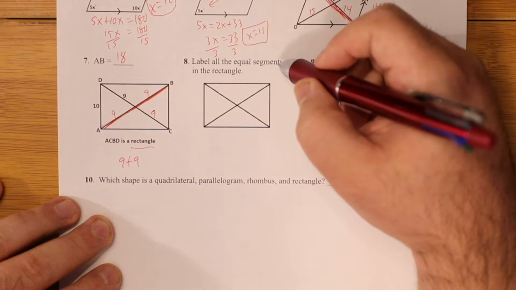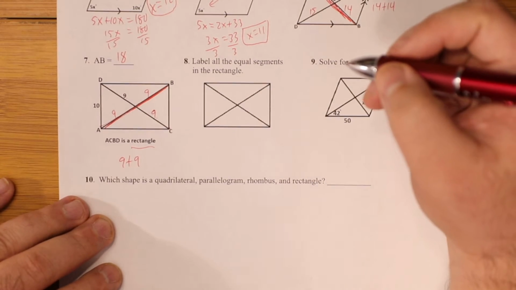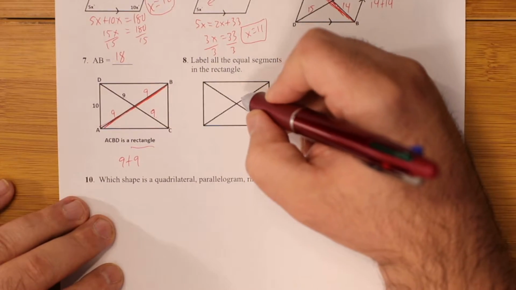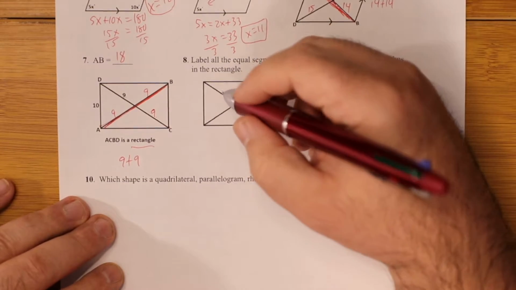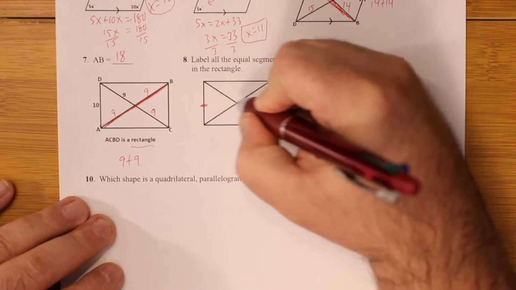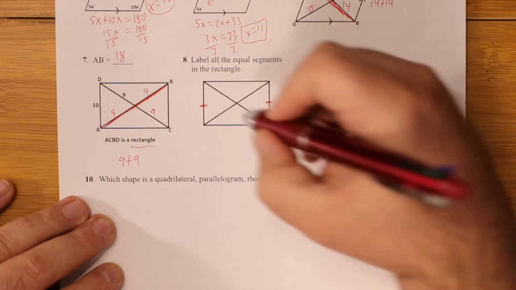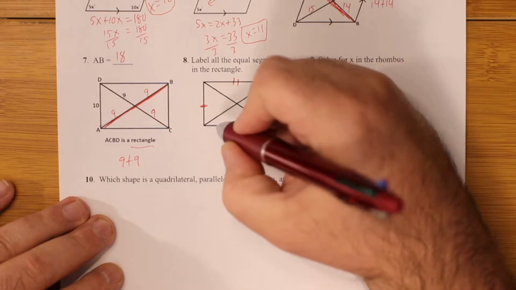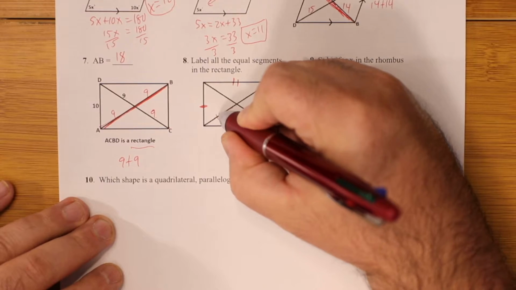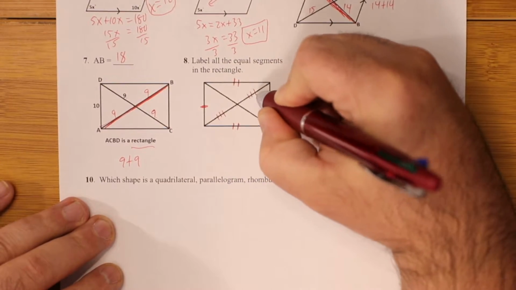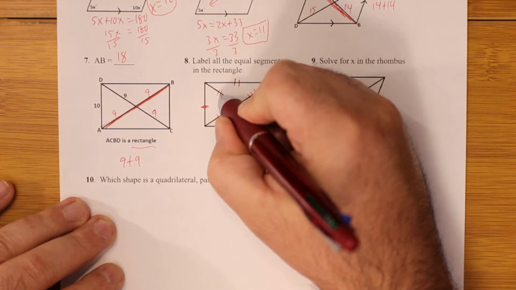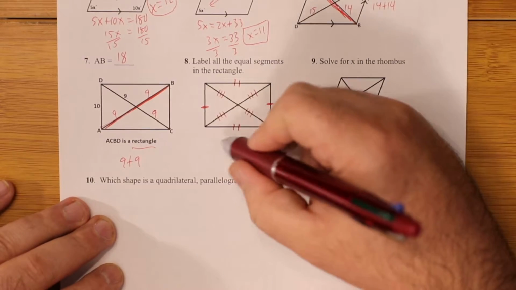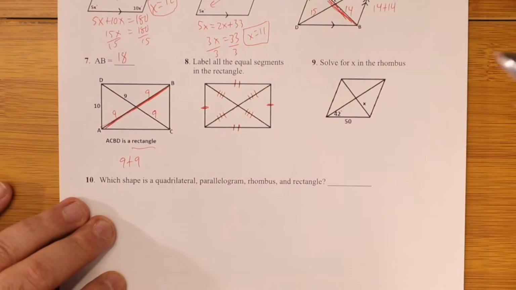Number 8, it says label all the equal segments. So if you do it with symbols, your life is a lot easier. If you list them, it's going to take you a lot longer. So if you're just marking them on here, since you do have a drawing, you could say that the left side is congruent to the right side just with that mark. You can say the top is congruent to the bottom by putting that mark. You could say that this half of the diagonal is congruent to the other half. And then on the other diagonal, they're actually exactly the same. So I'm going to use the same 3 marks right there. That's it. If you're listing them, you're going to have a long list, but you can do that.